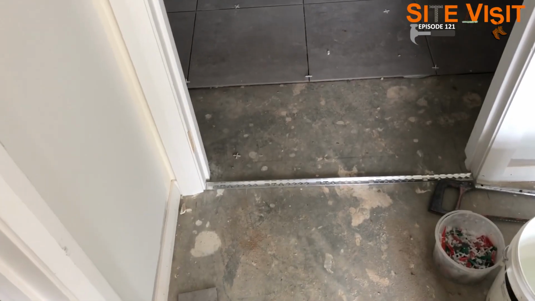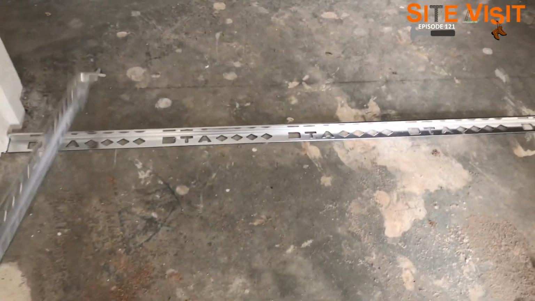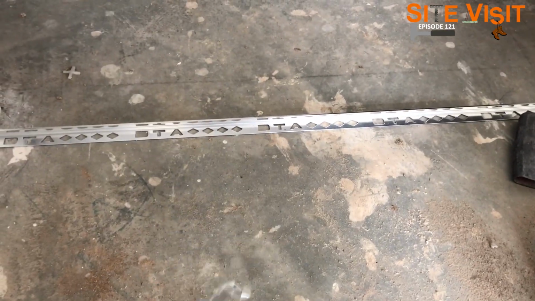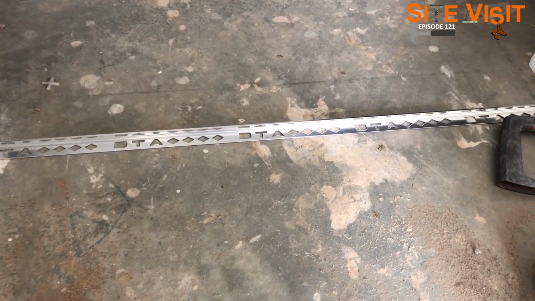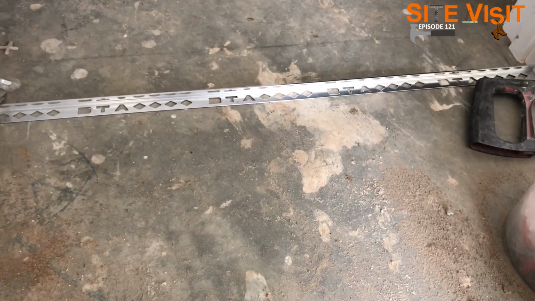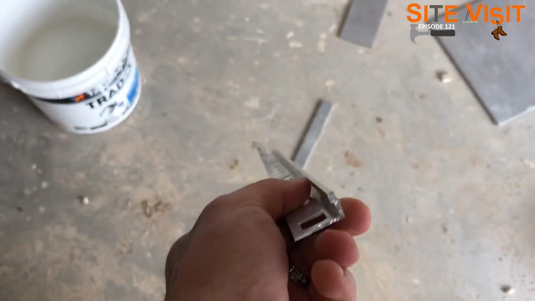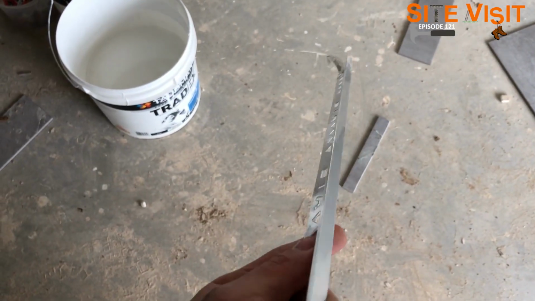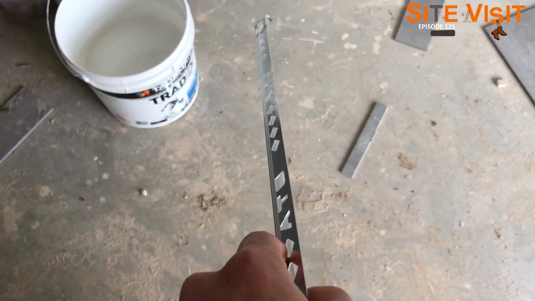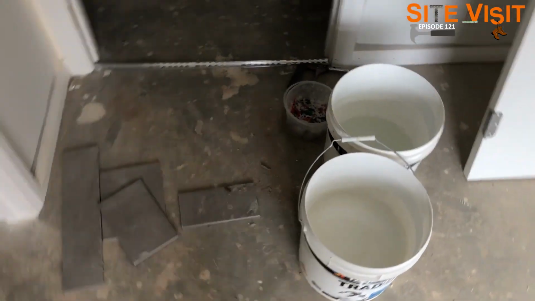All right, so the next thing I want to show you guys is the angle. So this is tiles out here, and in here is going to be carpet. So that angle there is where the tile will stop, and then they'll be able to carpet up to that. I've got one in my hand here, so you can see exactly what it is. This is going to be the angle where the tiles will stop and the carpet will begin. So that's that angle right there.